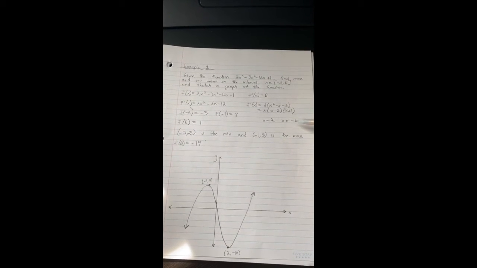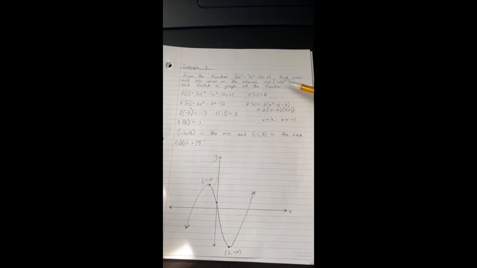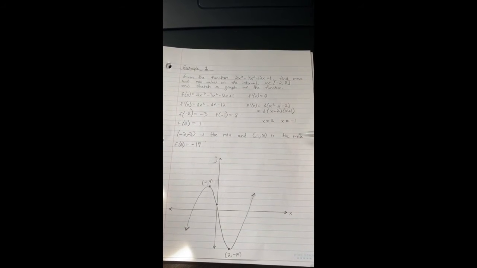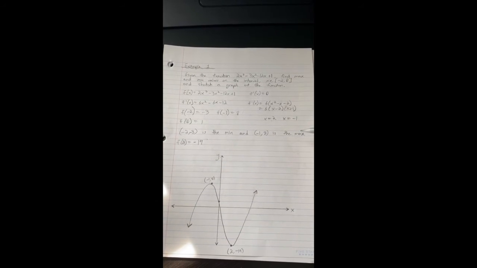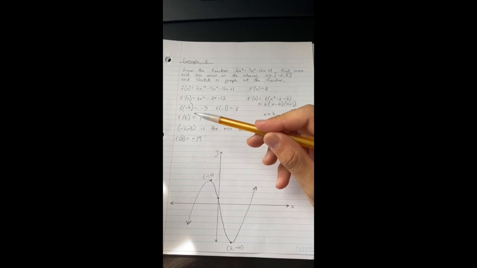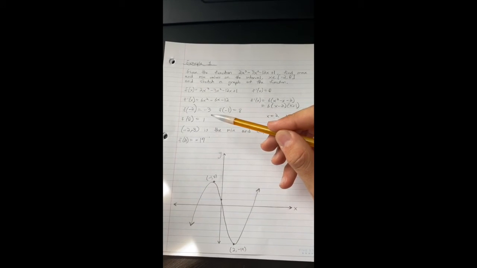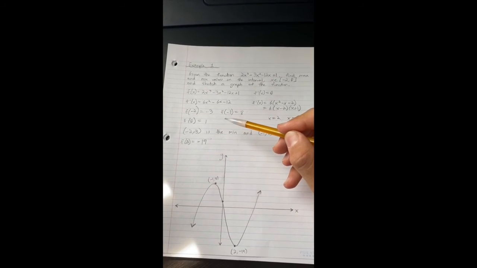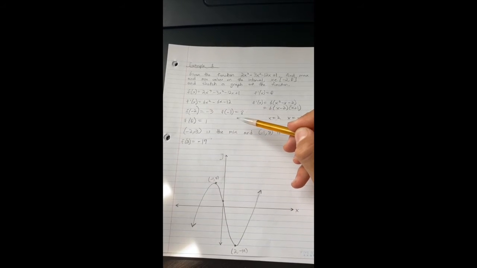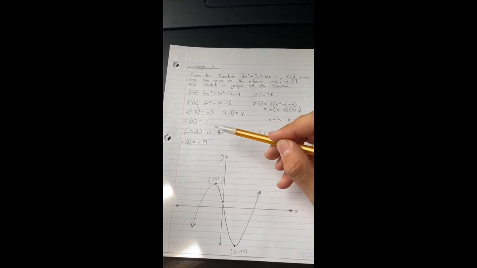So for this particular case, we are going to find the y-coordinate for x equals -1, as well as the y-coordinates for the endpoints, x equals -2 and x equals 0. And then from those 3 points, we'll be able to find our max and min on the interval. So f of -2 is -3, f of -1 is 8, and f of 0 is 1.